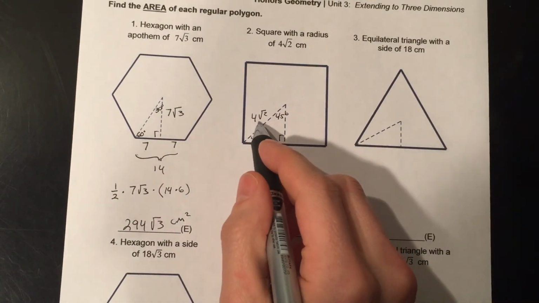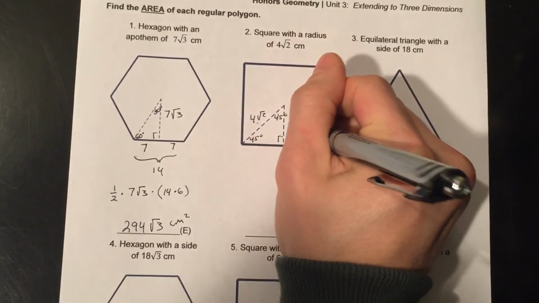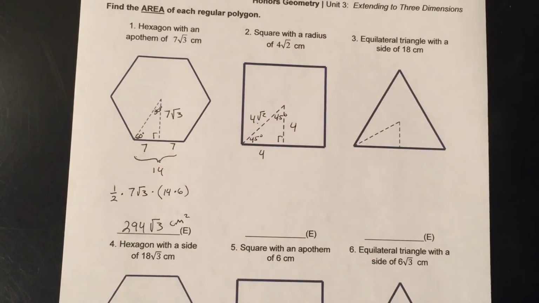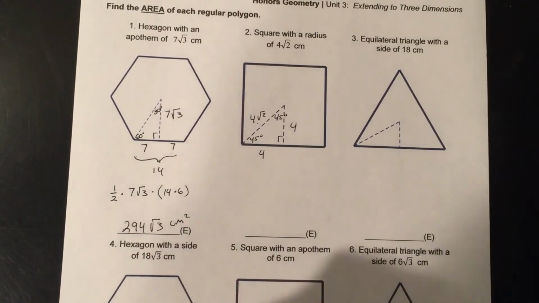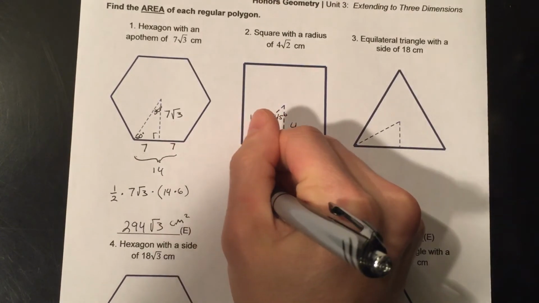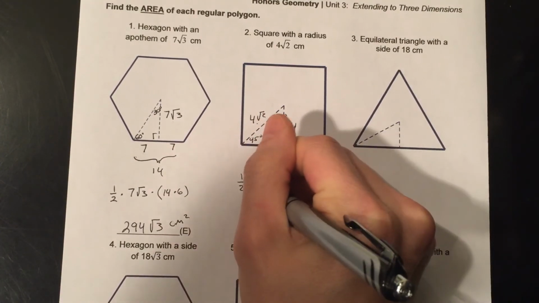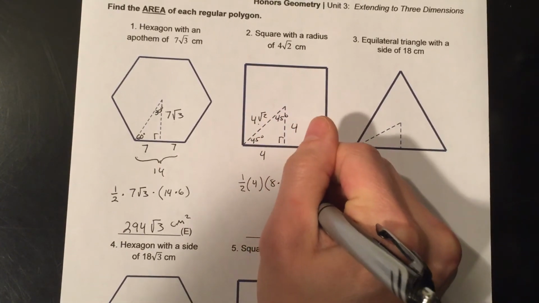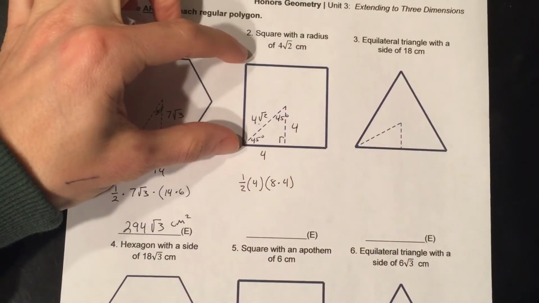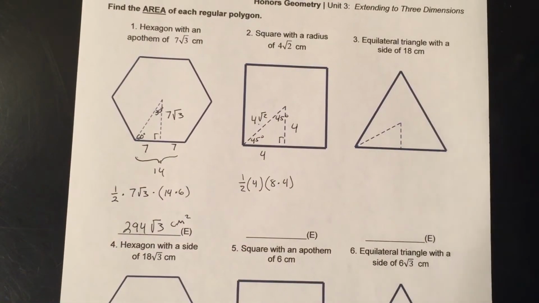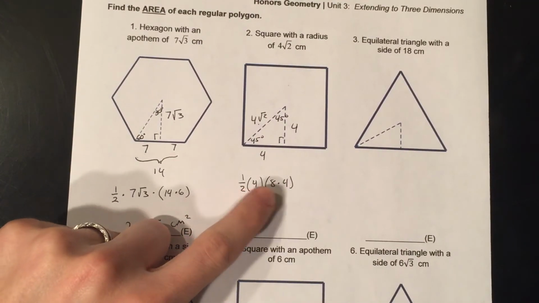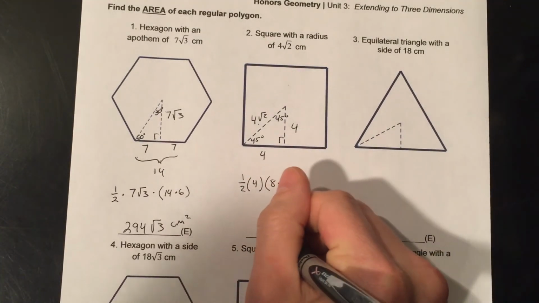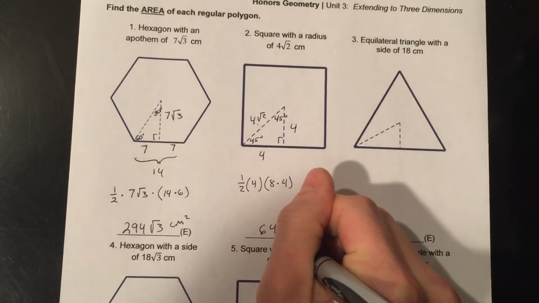If I have the hypotenuse, I can calculate the apothem or the base, because they are the same value in a 45, 45, 90 triangle, as 4, simply by dividing by radical 2. To calculate the area, now I would calculate 1/2 times 4, the apothem, times the perimeter, which is 8 times 4. Again, this whole side is really 4. So 8, 8, 8, 8, 8 times 4. All right, let's calculate this. We again have 1/2 times 4 times 8 times 4. We would get 64 centimeters squared.